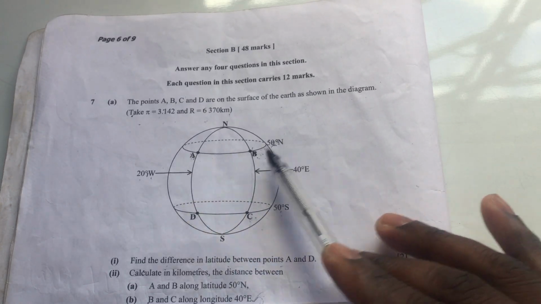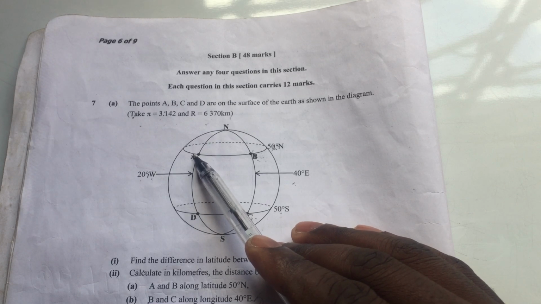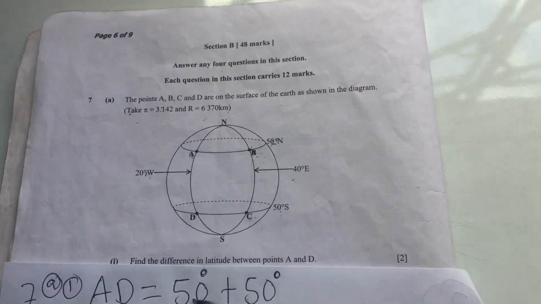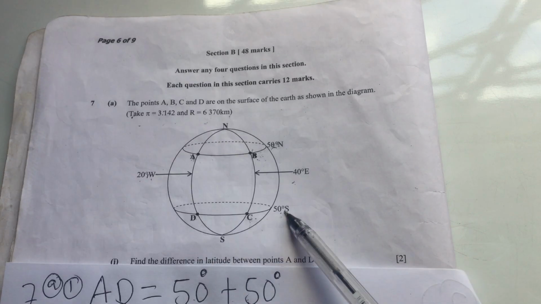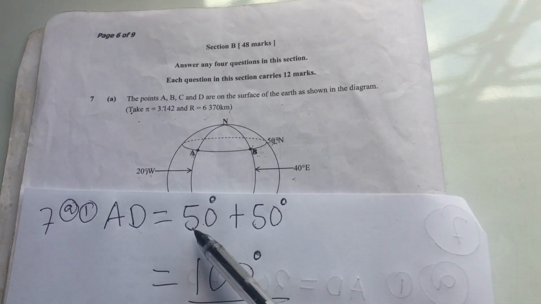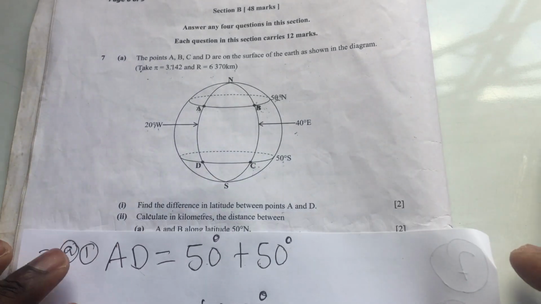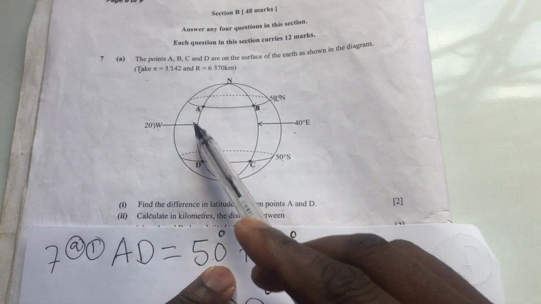So you check for A. The latitude for A is 50. The latitude for D is 50.